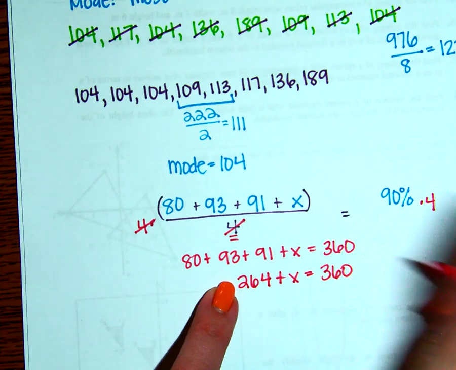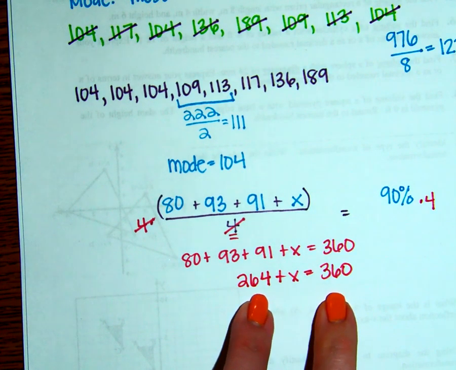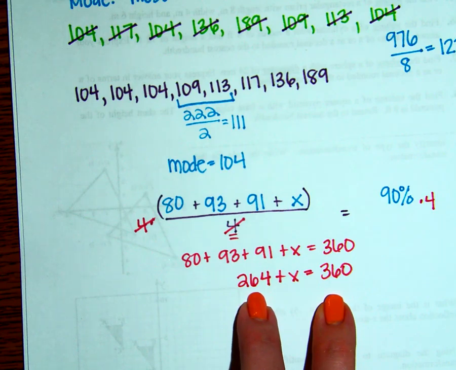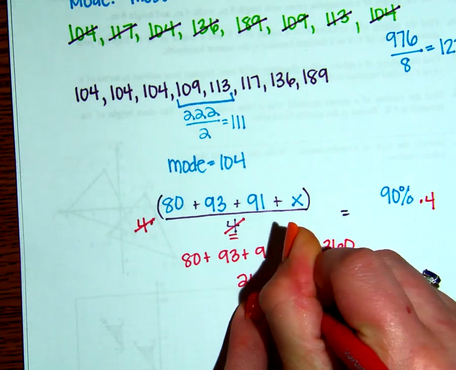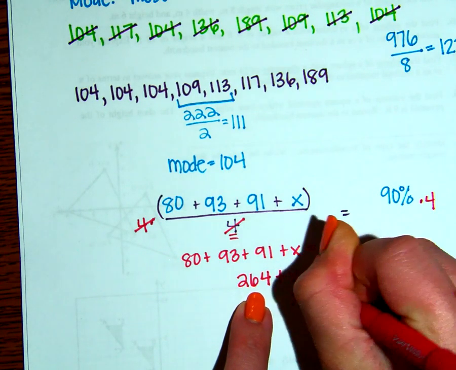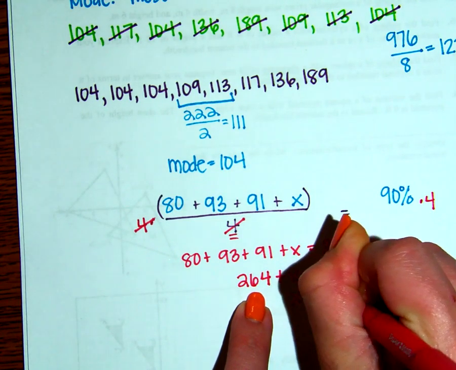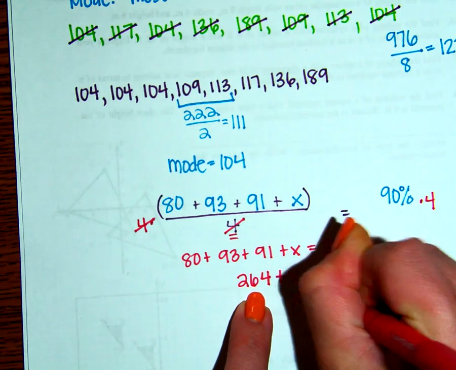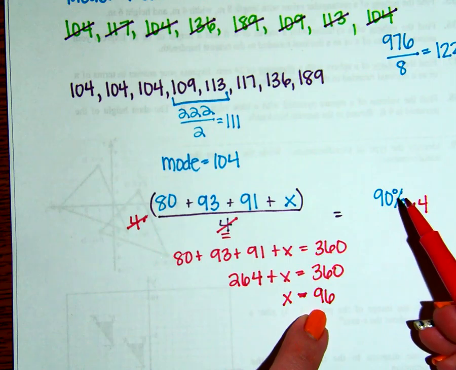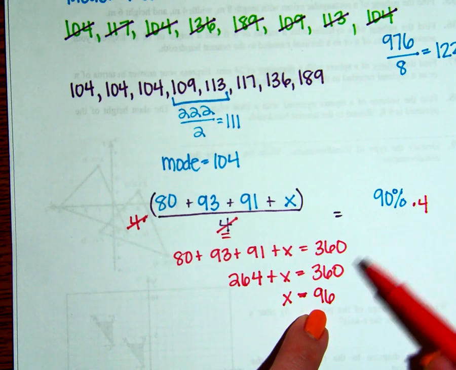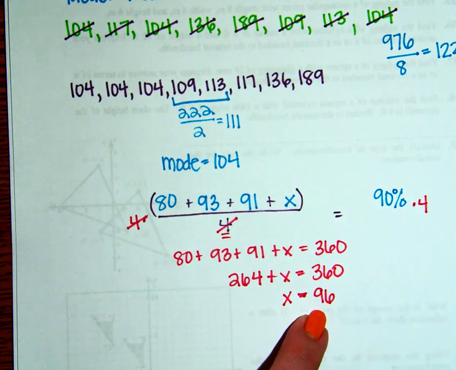And so now all I have to do is combine the two constants by moving the 264. How am I going to move it? Subtract it. If I subtract 264 from both sides, I end up with 96. So this is saying that if I want to maintain my score of 90%, I have to get that 4th test score to be a 96 or above.